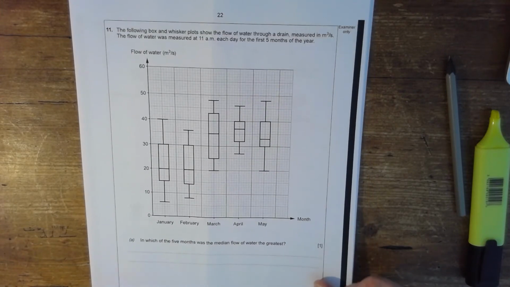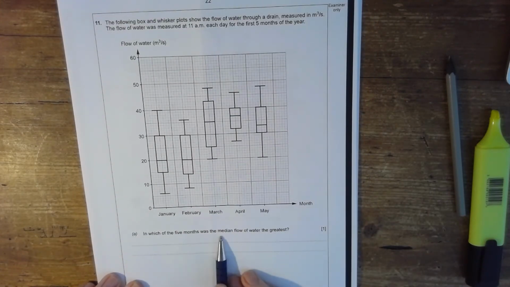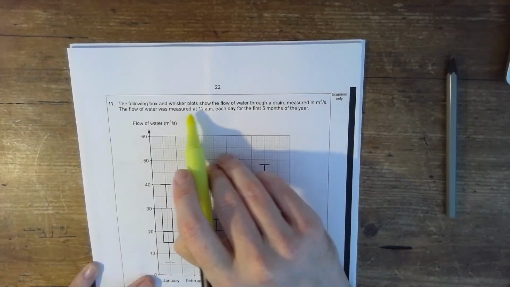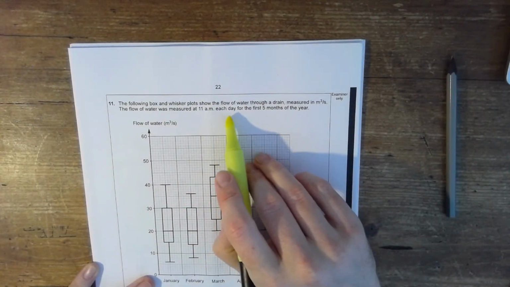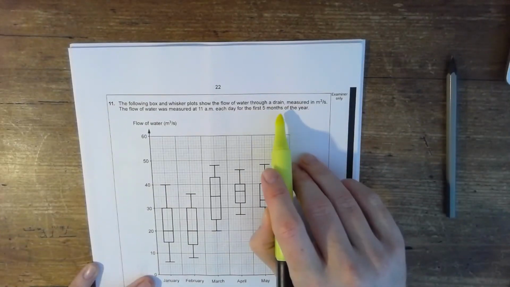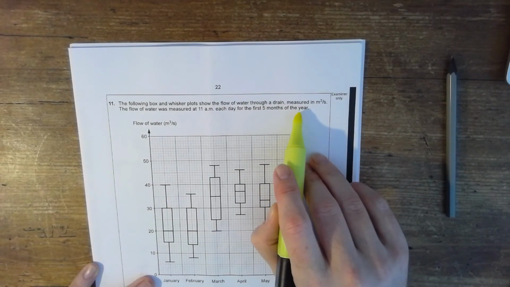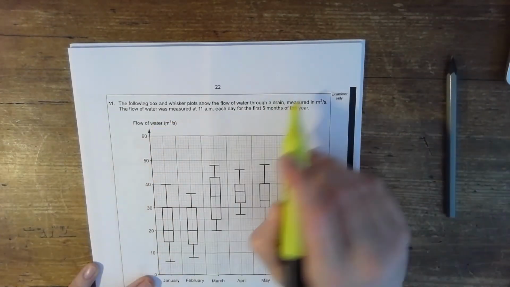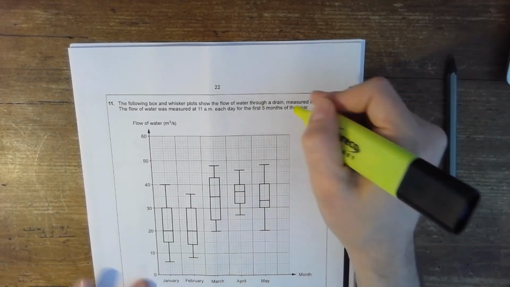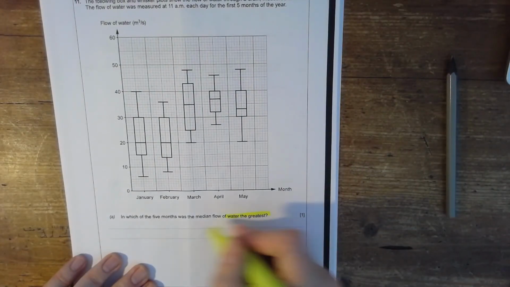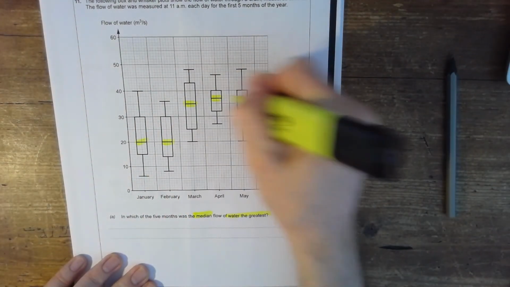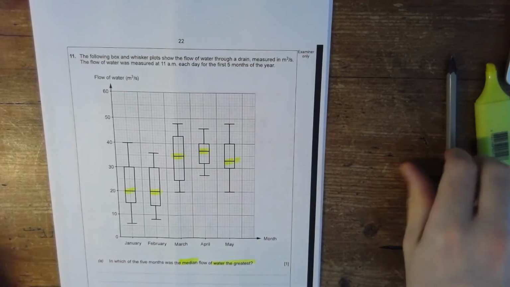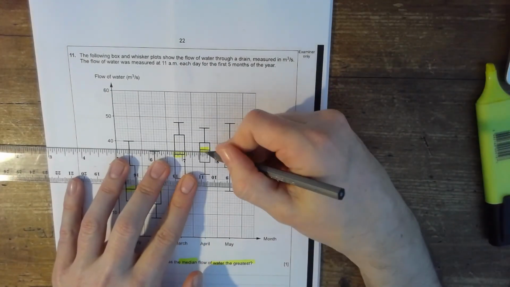Question 11. So it's given us some box and whisker diagrams. It says, in which of the 5 months was the median flow of water the greatest? Okay, the box and whisker plots show the flow of water through a drain measured in meters cubed per second. The flow of the water is measured at 11 a.m. each day for the first 5 months. So which was it at the median, the greatest? The median is always the middle line. So I'm looking for the highest median, which is that middle one there, April.